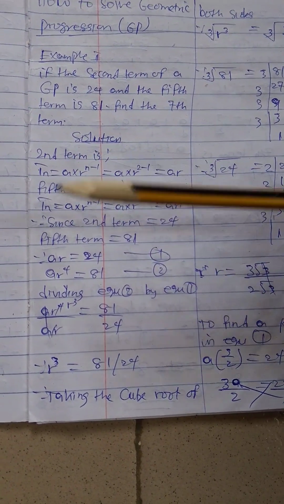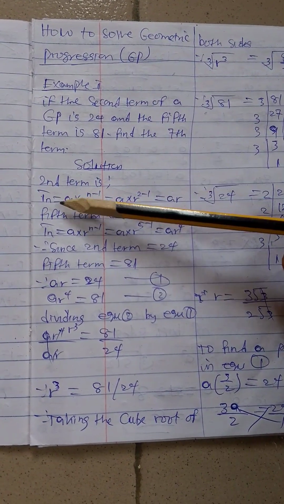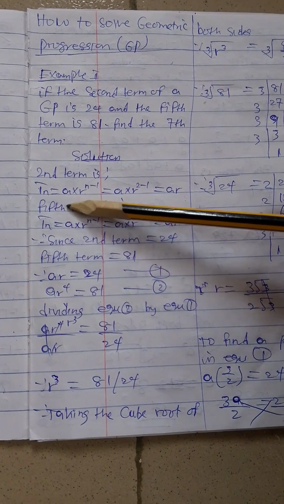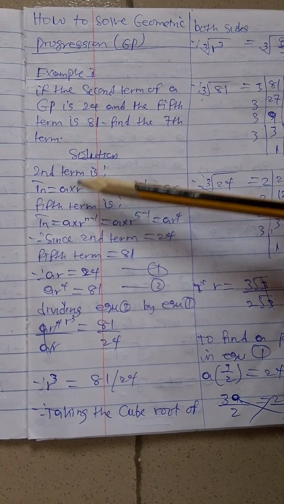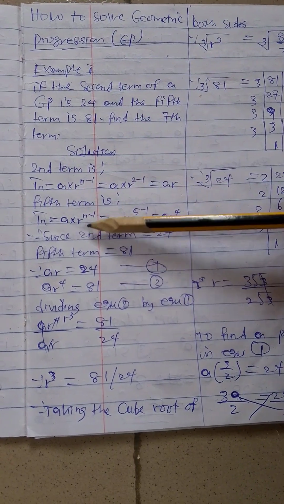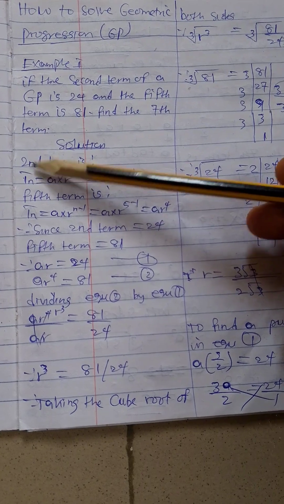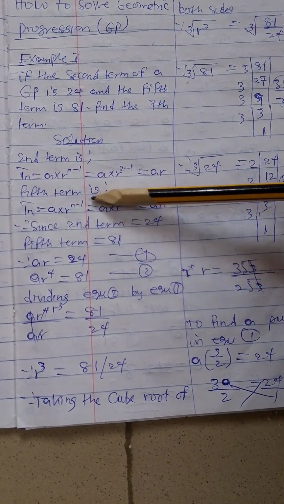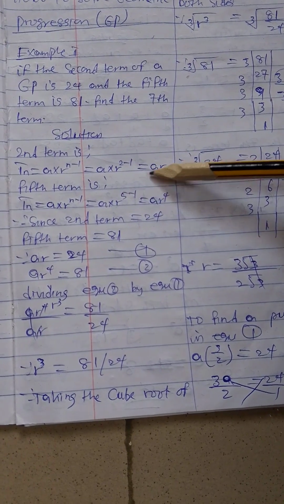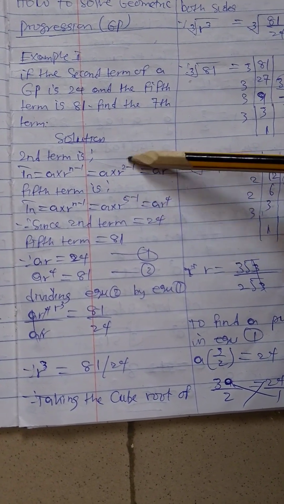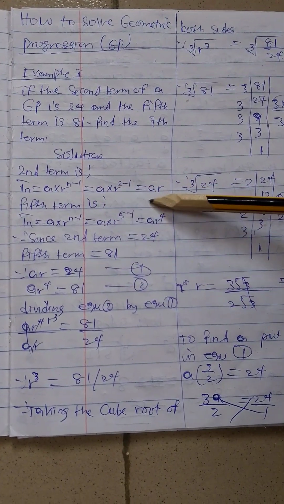To find the second term, using the formula of a GP, we say that Tn is equal to A times R raised to n minus 1, where A is the first term, R is the common ratio, and n is the term you have to find. Here n is equal to 2, so A times R raised to 2 minus 1 gives R raised to 1, which is R, so R times A is AR.